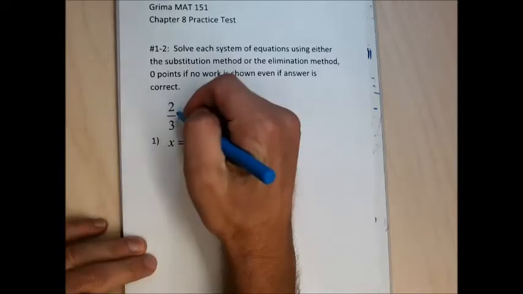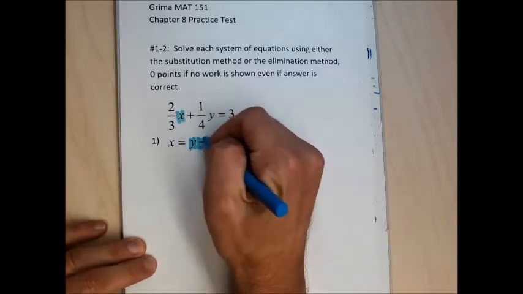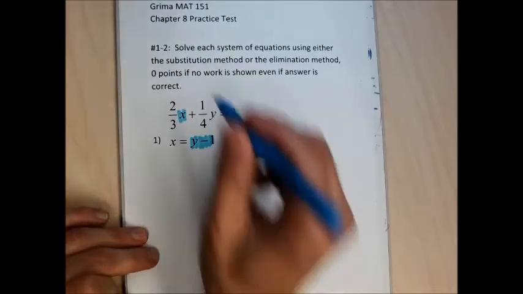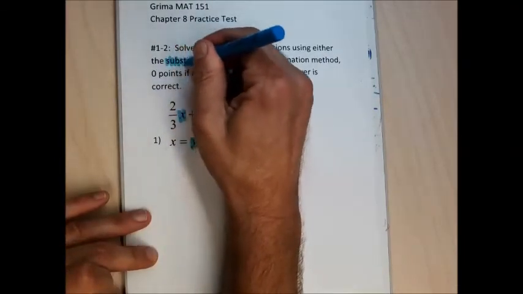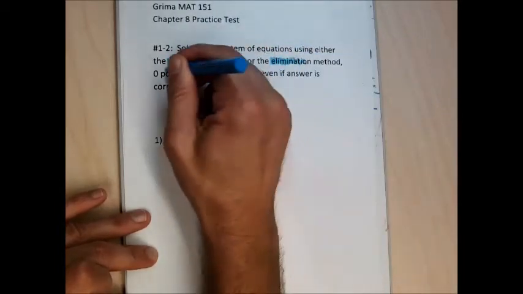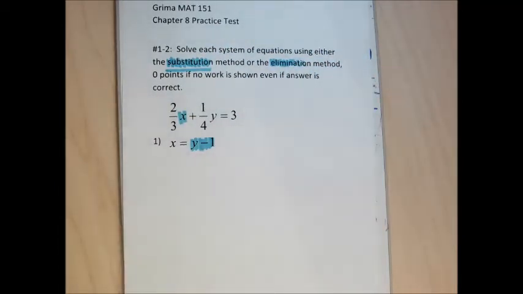Ultimately, what I'm going to do is change the x in the top equation to y minus 1 because the bottom equation is solved for x, and I'm given the option of solving this using either the substitution method or the elimination method. And the substitution method is definitely the better method to use if you have one of the two equations solved for a letter. More often than not, students that get this problem wrong on the test leave the top equation how it's written, and it's just a bad idea.